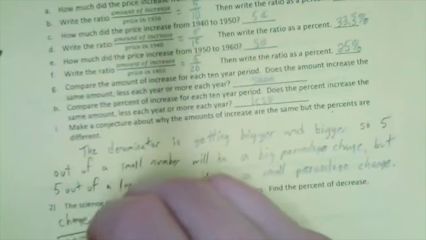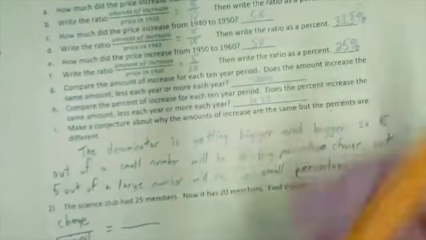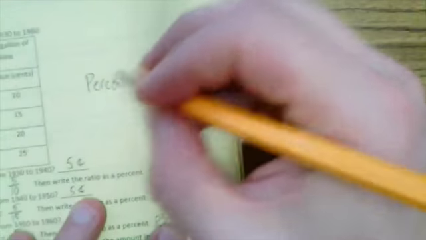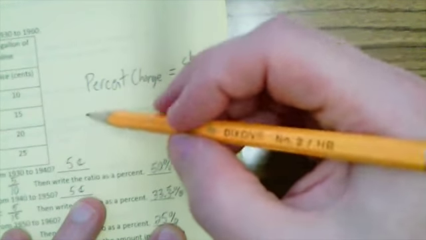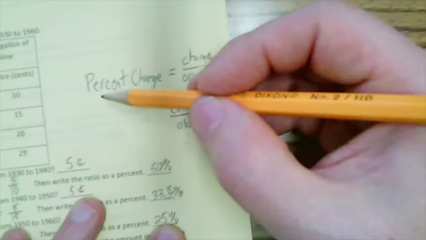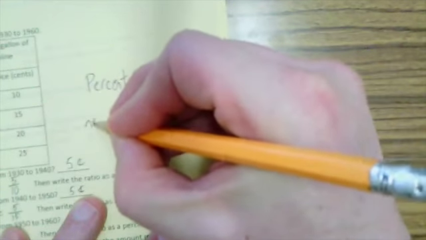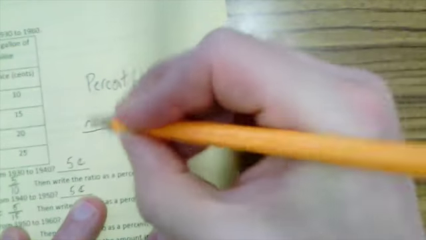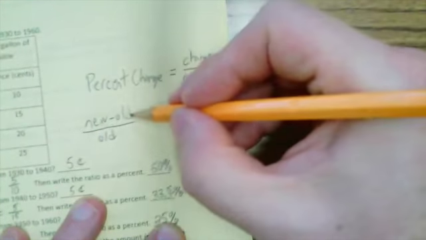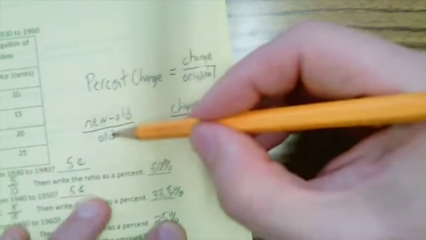To go back to this part where I was finding the change, how do you find the change? If I'm changing from something that's, say, 100 and it goes to 110, I take my new and I subtract my old, and that will find my change over the old. Okay, so again, percent change is new minus old over old.